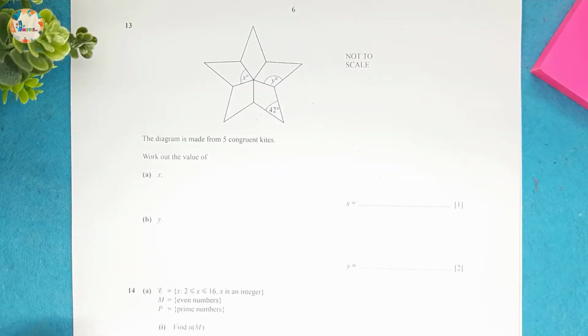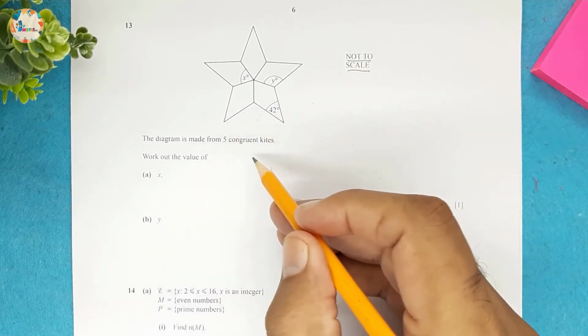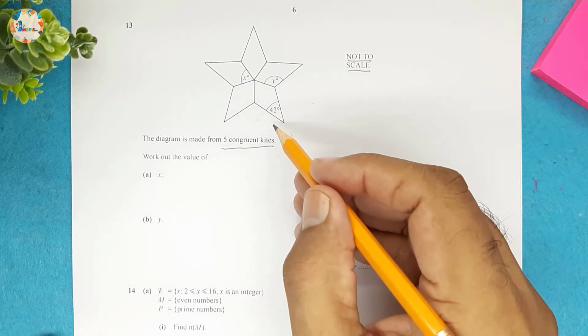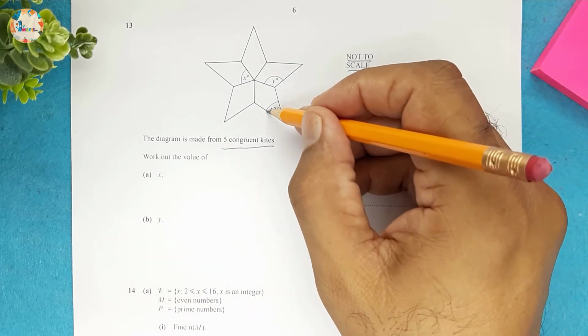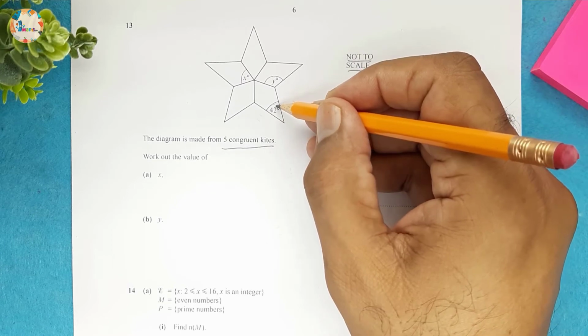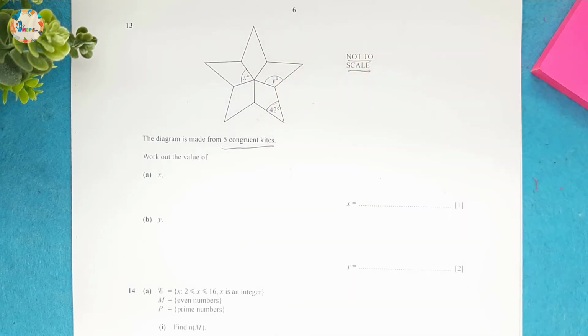Question number 13, again the diagram is provided which is not to scale. The diagram is made of 5 congruent kites. So work out the value of x basically. So this is 42, this angle is provided. We have to find x, then the second part will be the y value.